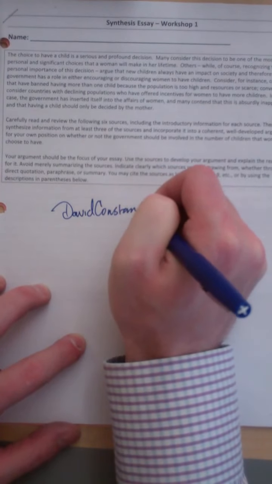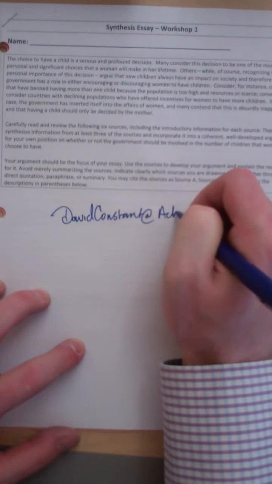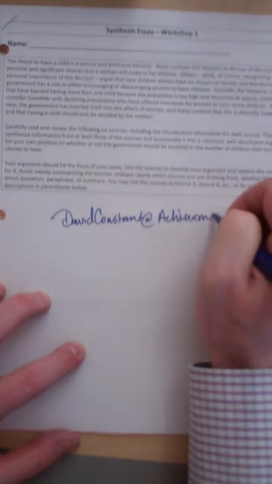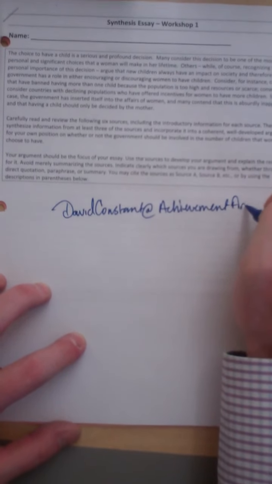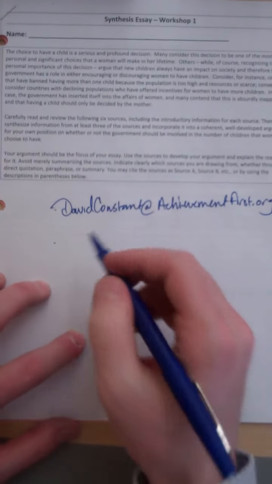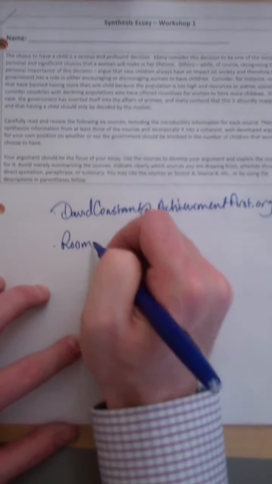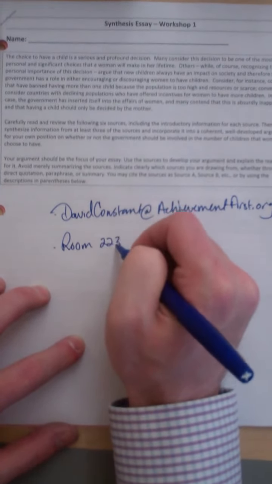If you have any questions, it's important that you reach out directly to me. And my email is davidconstant@achievementfirst.org. Or, if you feel more comfortable, which I'm happy to welcome anybody to my office, you can come by my office. It's in room 223. So it's by the elevator on the 2nd floor.